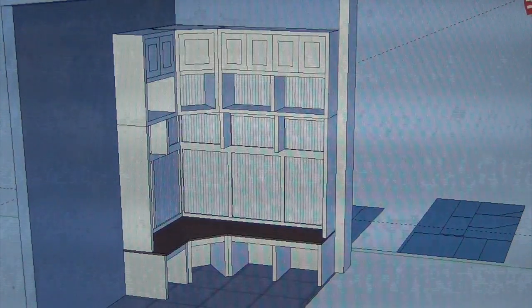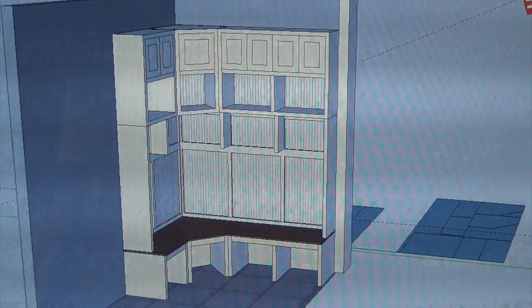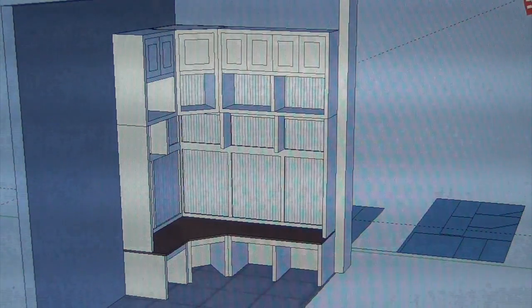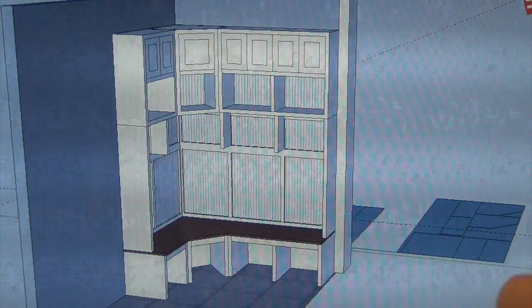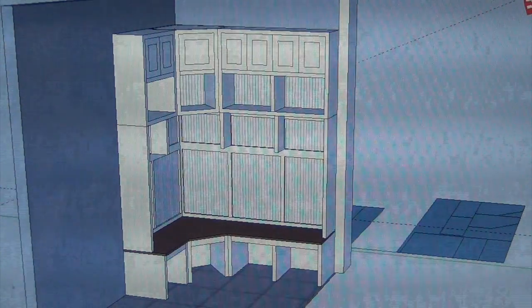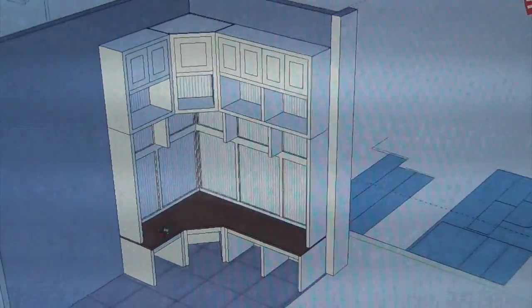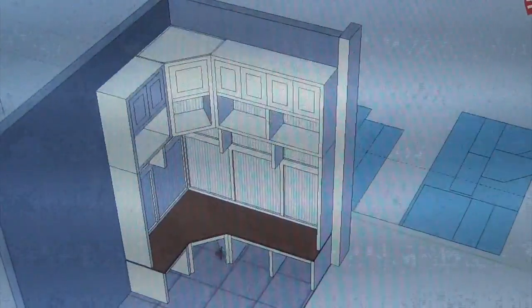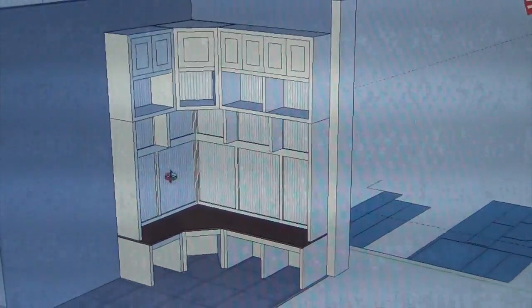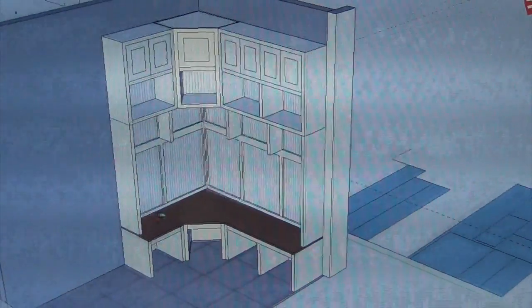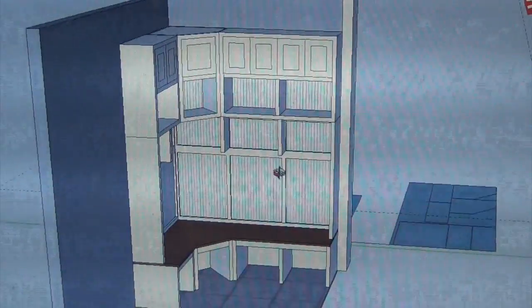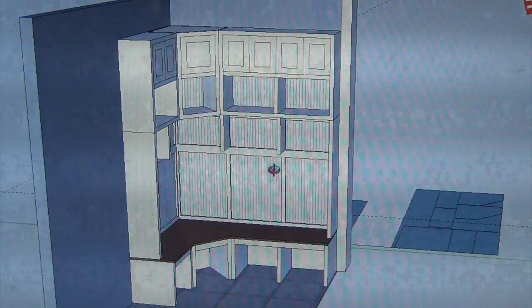What you can see here is an exact digital replica of exactly what's going to go inside the house. From here, I can do measurements and create a plan which later goes to the customer. The program allows me to create everything in virtual space and give you a very, very similar rendering of exactly what the project is going to look like.